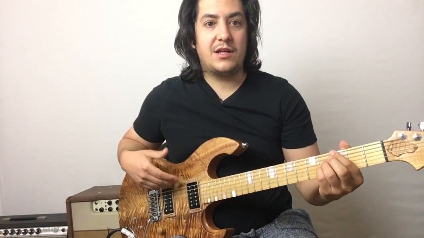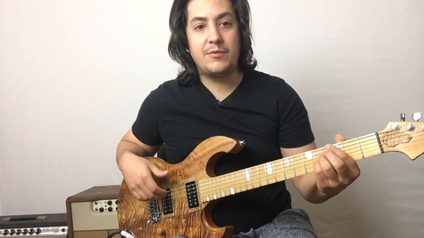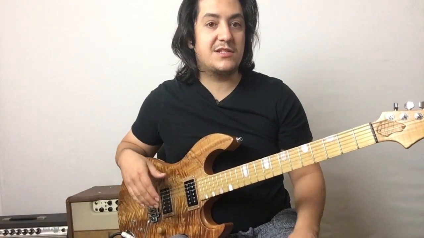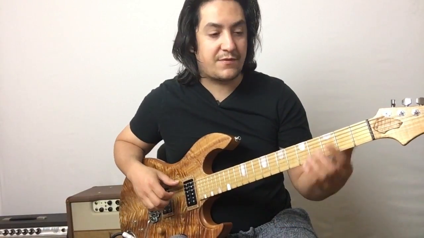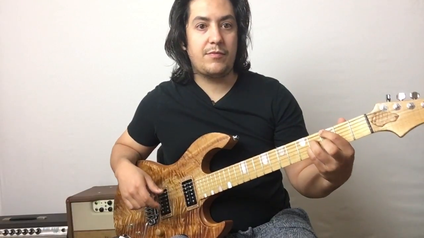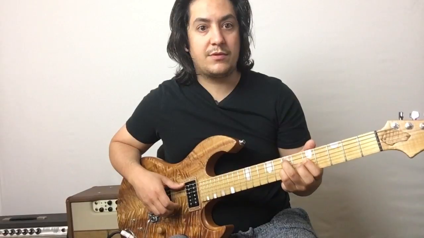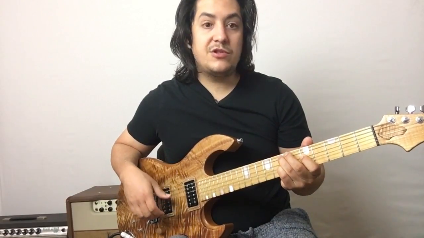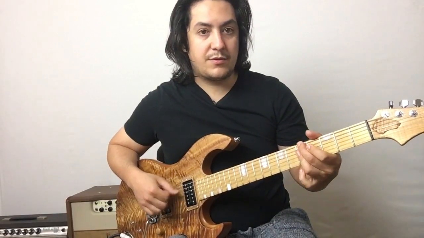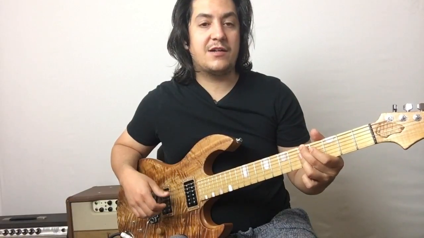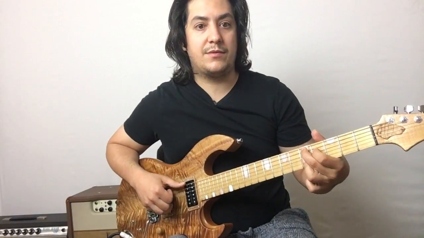So it's a major key 1-6-2-5, and so that means that your 1 chord is going to be a major 7th chord. Your 6 is a minor 7th chord. Your 2 is a minor 7th chord. And your 5 is a dominant 7th chord.